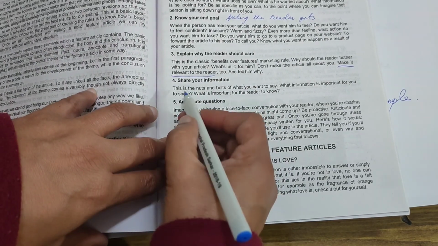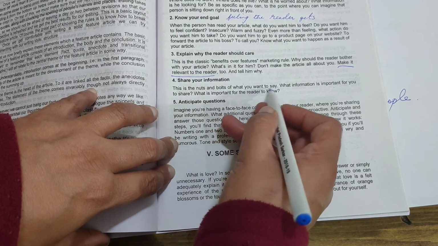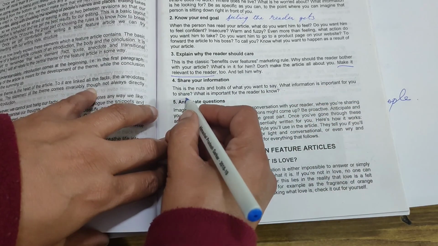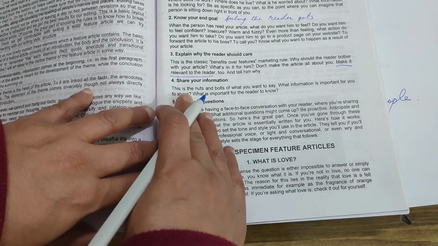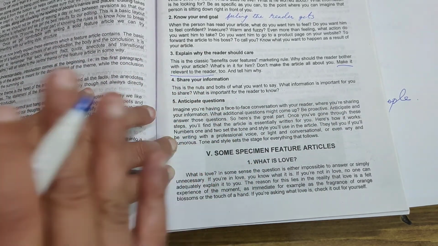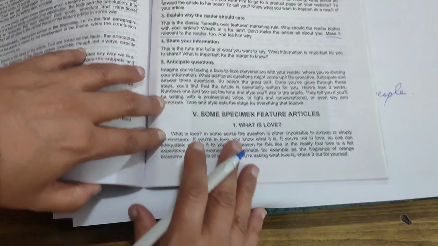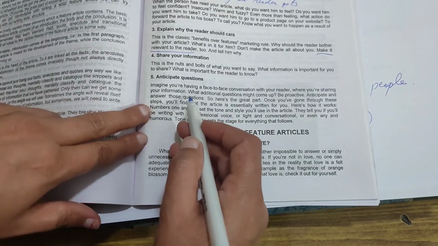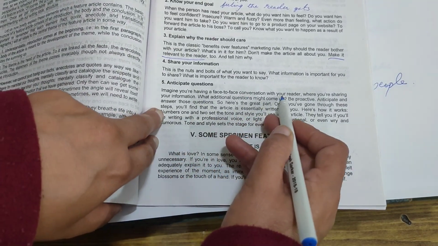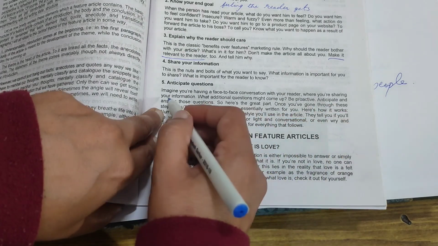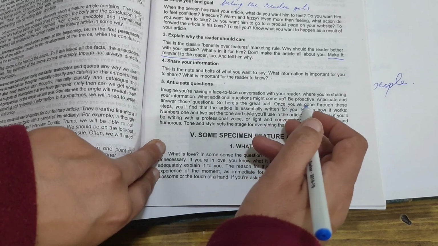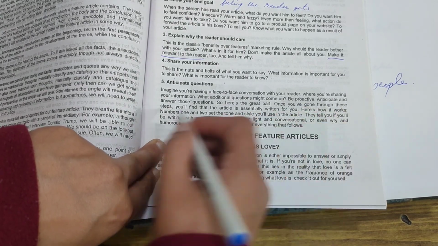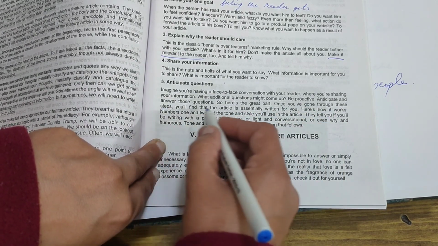Then share your information. This is the nuts and bolts of what you want to say. What information is important to you, share. What is important for the reader to know. So the most important thing is sharing the information in detail. And lastly, imagine you are having a face-to-face conversation with your reader where you are sharing your information. What additional questions might come up? Be proactive, anticipate and answer those questions.